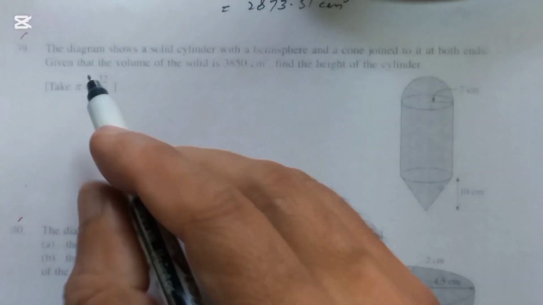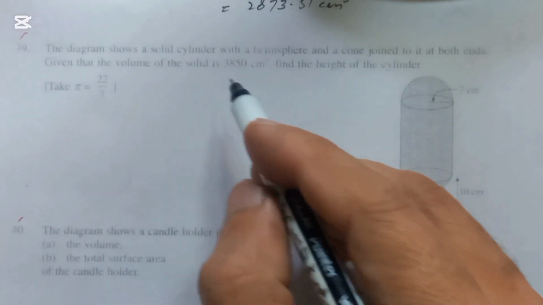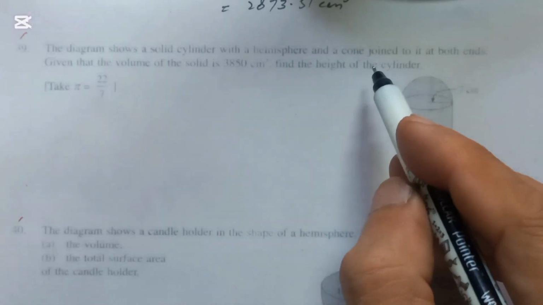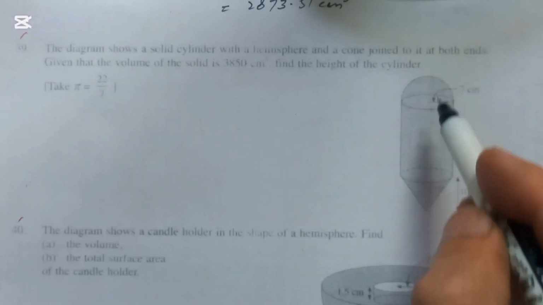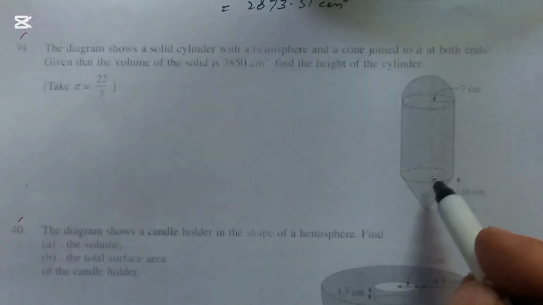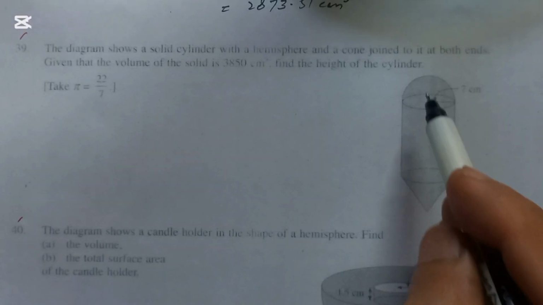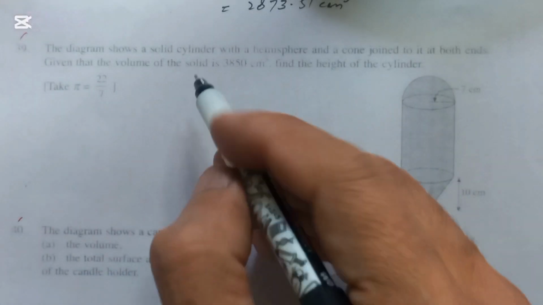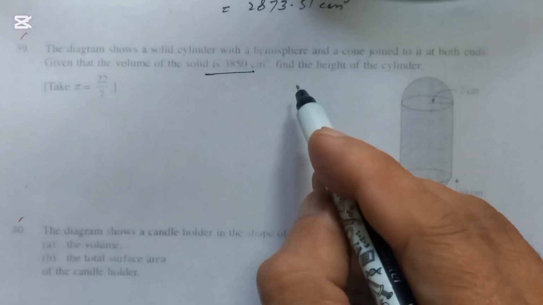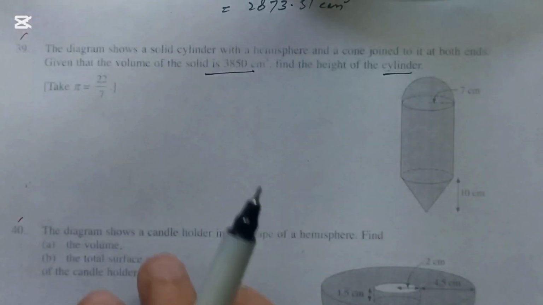Question number 39. The diagram shows a solid cylinder with a hemisphere and a cone joined to it. So hemisphere on the top, cone on the bottom of the cylinder. Given that the volume of the solid is this, find the height of the cylinder.